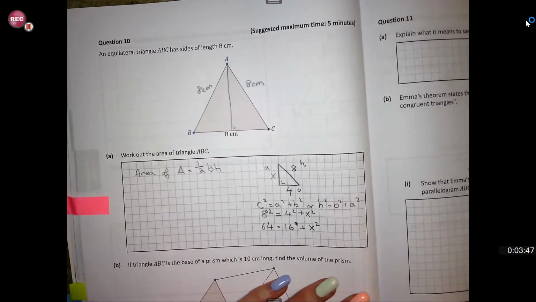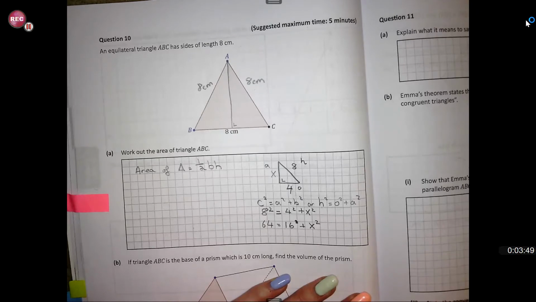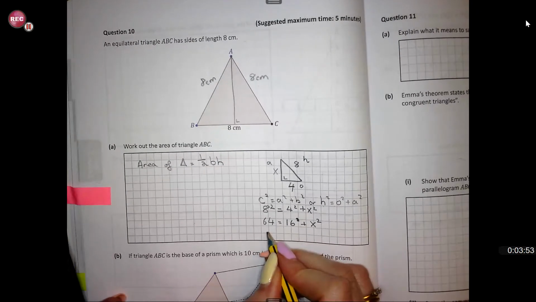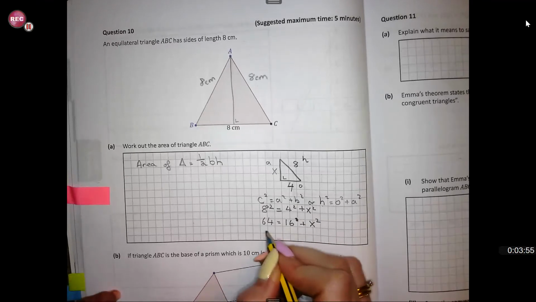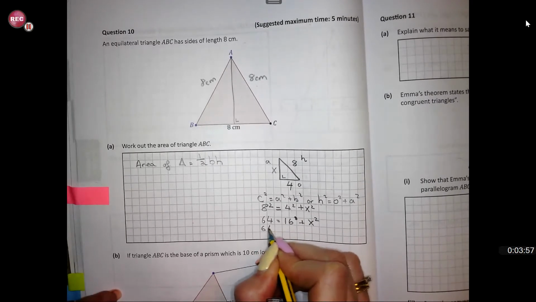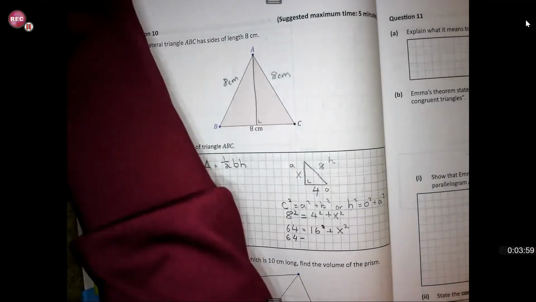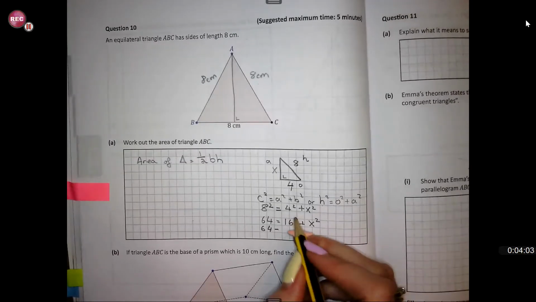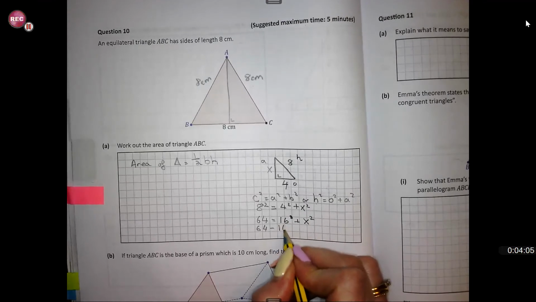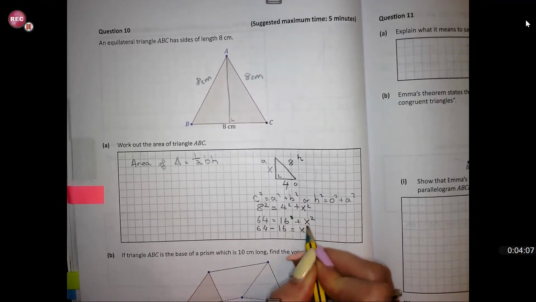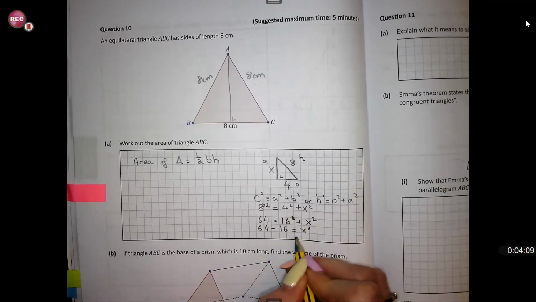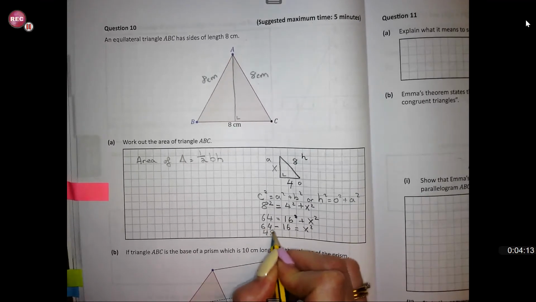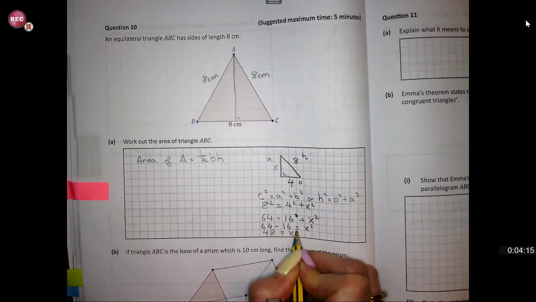Perfect. So now what we're going to do is we are going to solve for x. So we need to get x by itself. So we have 64 take 16 equals x squared, because I had to take 16 from both sides. So then 64 take 16 would be 48 equals x squared.